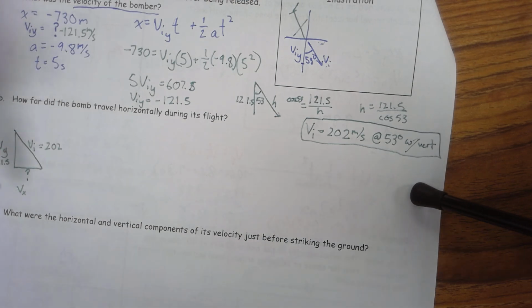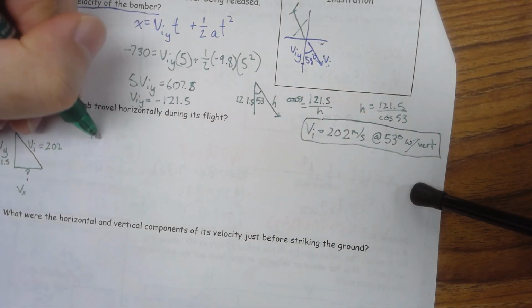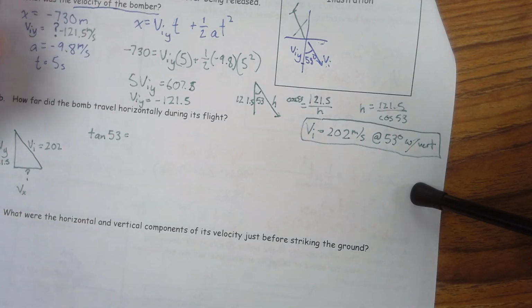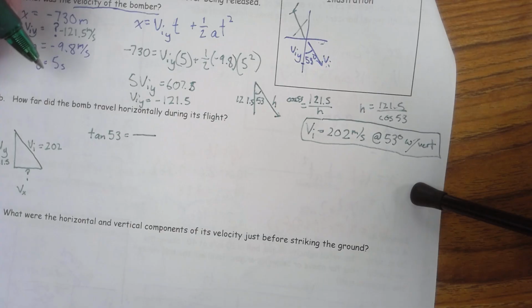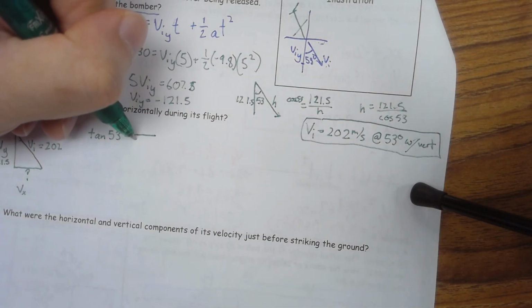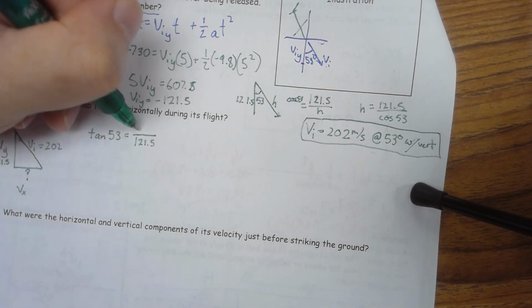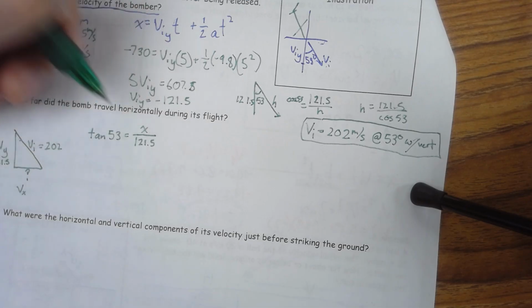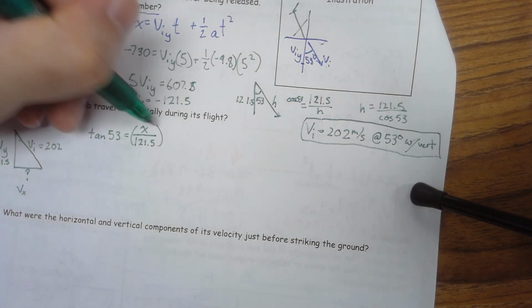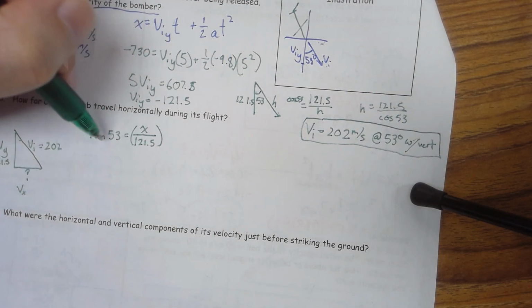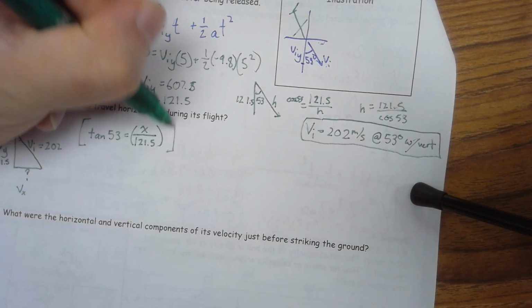What's the easiest way to find V_x for you? Pythagorean theorem. That's true. What is the least rounded way of finding this? Tangent 53 equals opposite over adjacent. We have the adjacent, 121.5, and we're looking for our x. They will give you the same thing. I'm just saying that this tangent thing is not rounded.